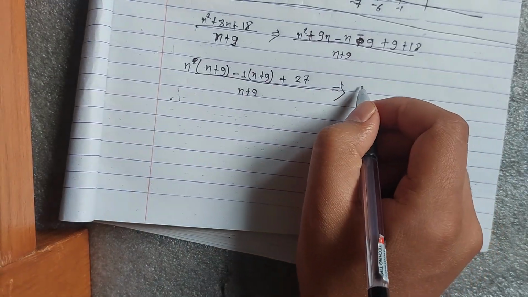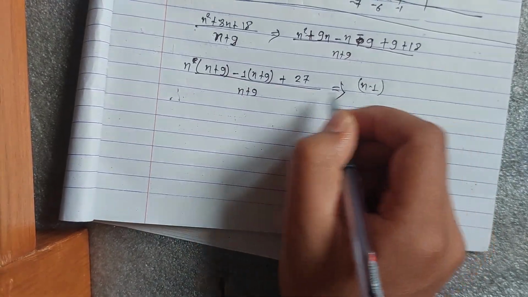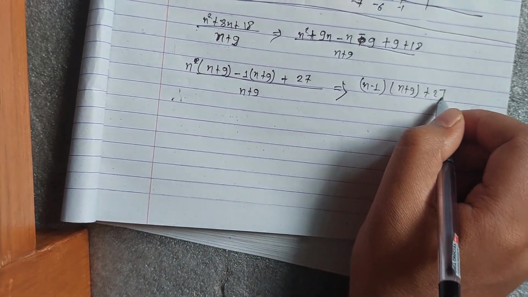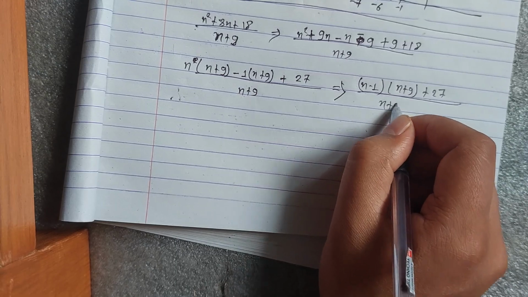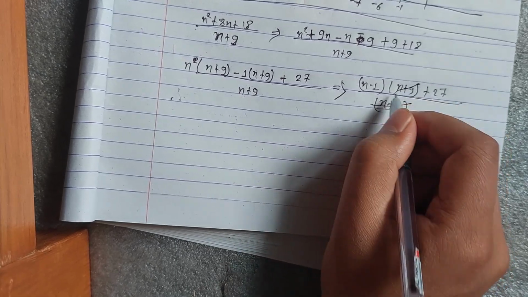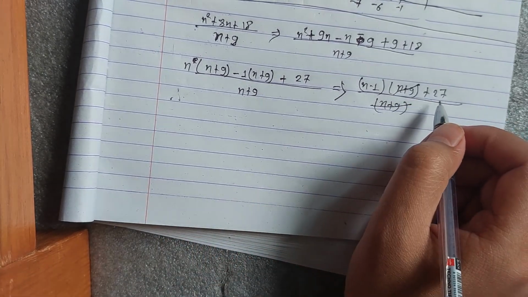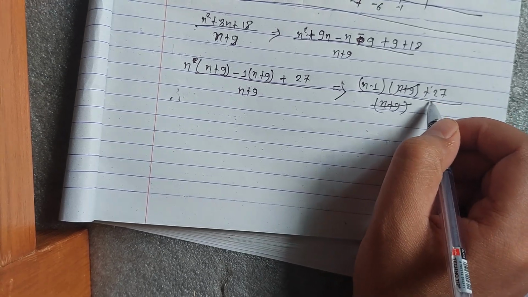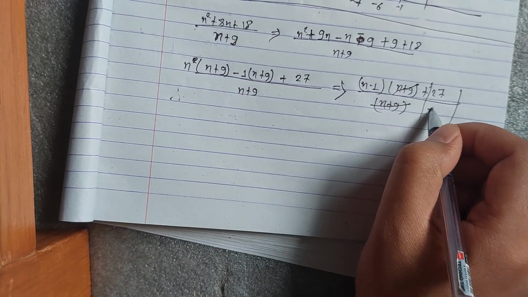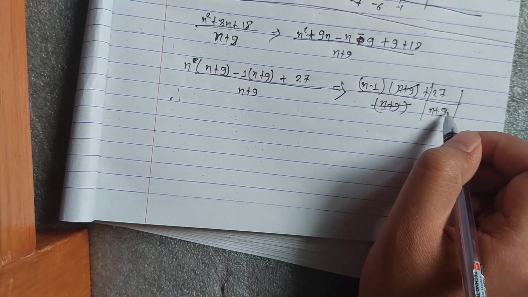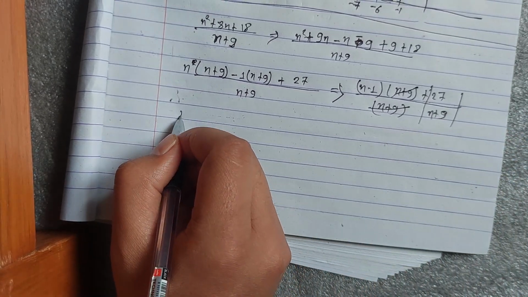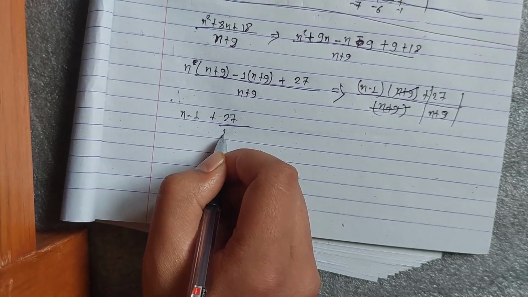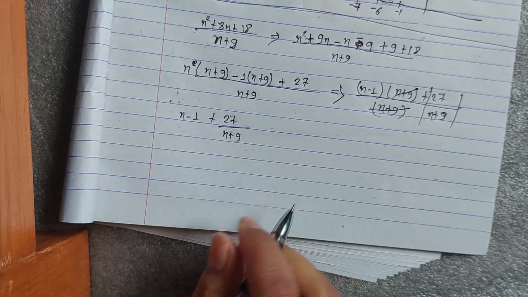This expression became n minus 1 taken common, (n plus 9) plus 27, and this n plus 9 and n plus 9 will eliminate, so this part became n minus 1 plus 27 upon n plus 9.